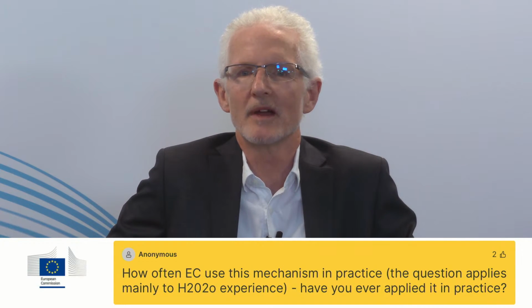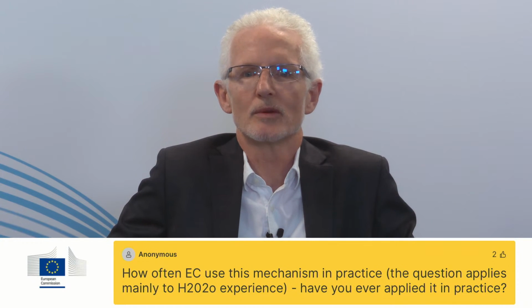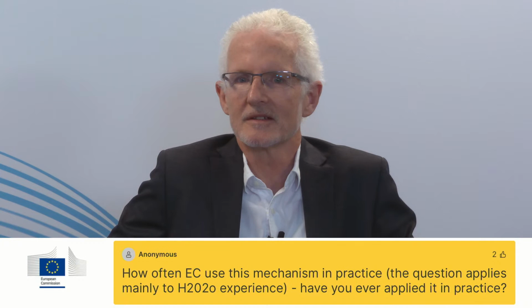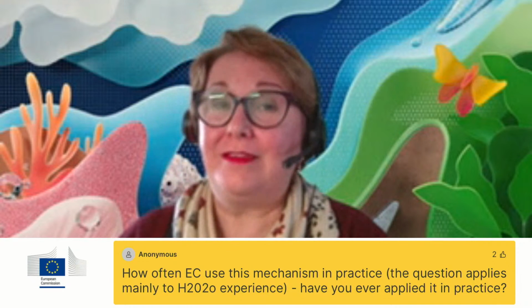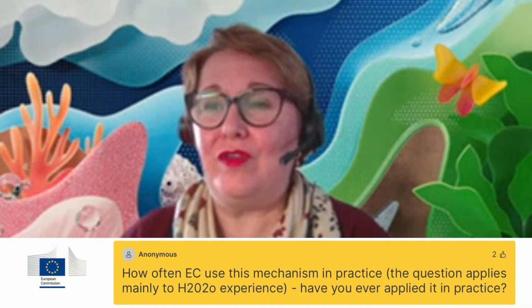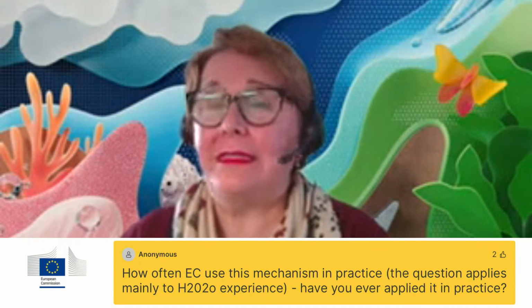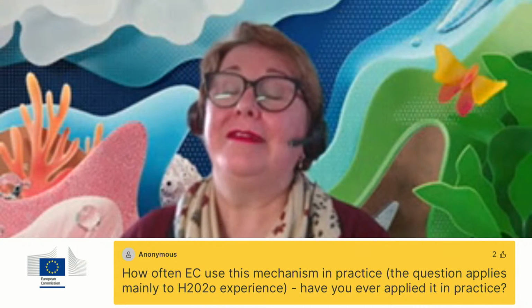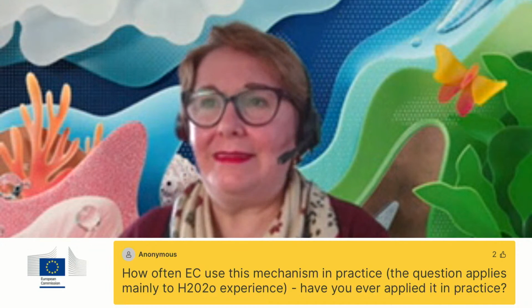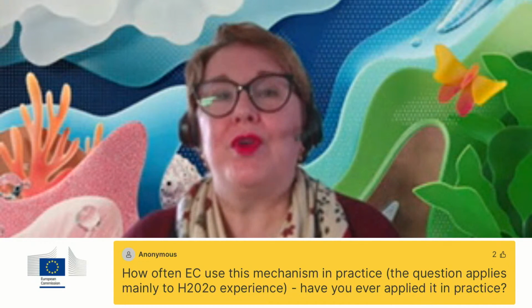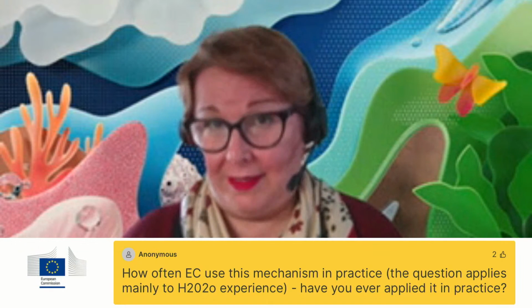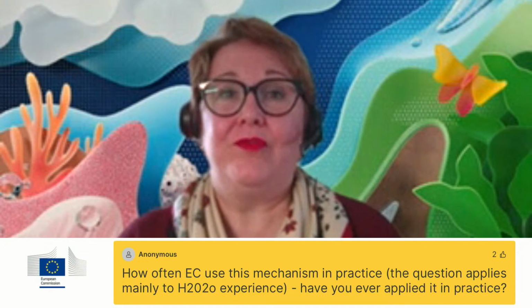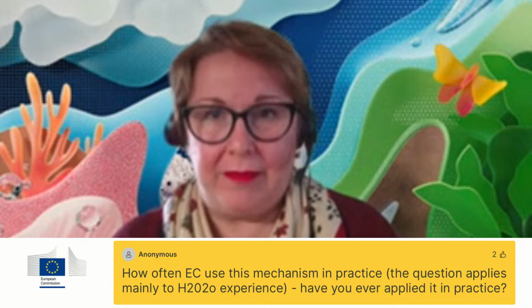How often does the EC use the mechanism in practice? Mainly about H2020. Have you ever applied it in practice? So I guess the question is about the number of cases for the direct and indirect interventions that happened so far. Let me tell you that since 2007, since the start of the Participant Guarantee Fund, we have executed a total of 1,264 interventions for a total amount of 163 million euros. The number of interventions we do per calendar year varies. For instance, for Horizon Europe, we haven't done a single intervention yet. Why? Because we are still in the beginning phase. I'm anticipating that these will begin to come as of next year.